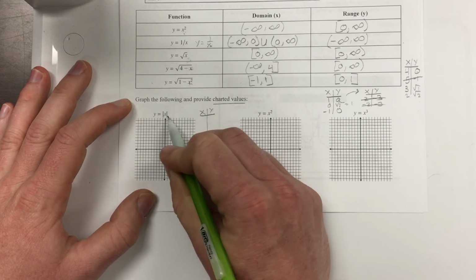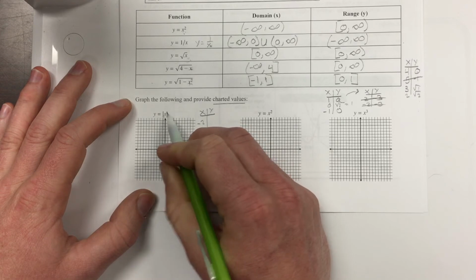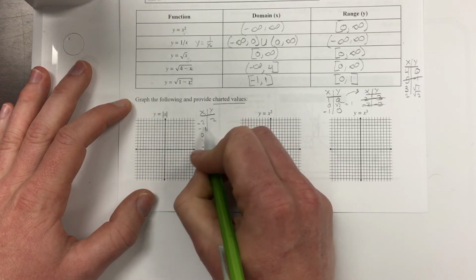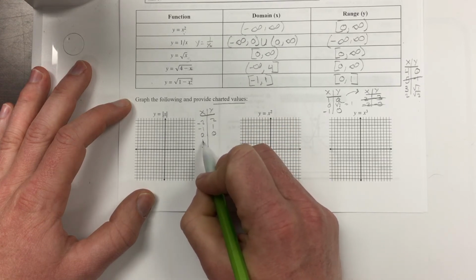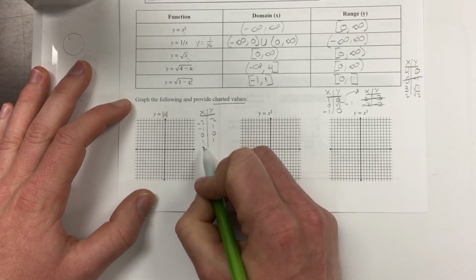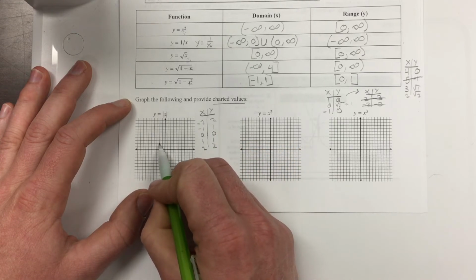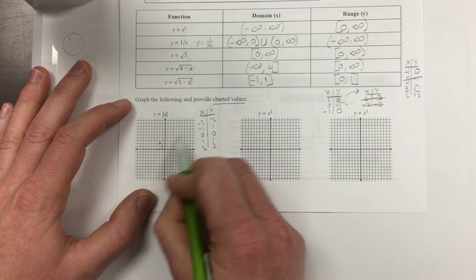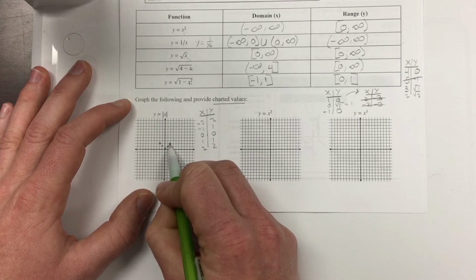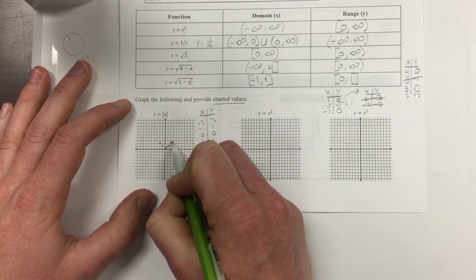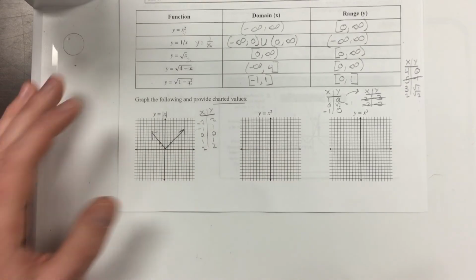I'm going to start with, if it's just x, I'm going to say negative 2, negative 1, 0, 1, 2. Negative 2 goes in there. Absolute value of negative 2 is 2. Absolute value of negative 1 is 1. Absolute value of 0 is 0. Absolute value of 1 is 1. Absolute value of 2 is 2. So negative 2, 2 here. Negative 1, 1 is there. 0, 0. 1, 1 is here. And 2, 2. And we knew that absolute value is going to give us a V graph, because we've graphed those before.